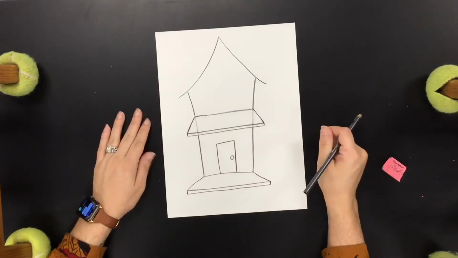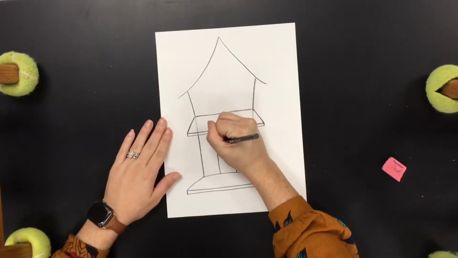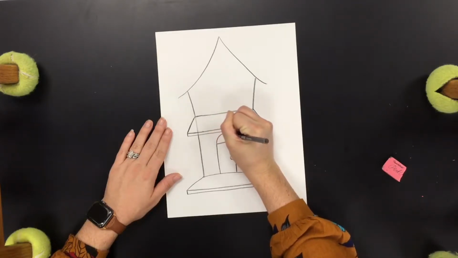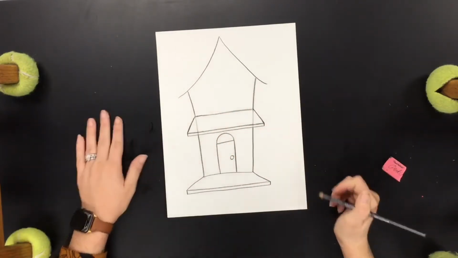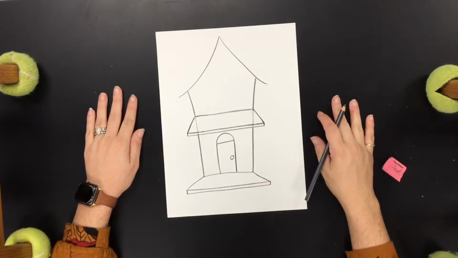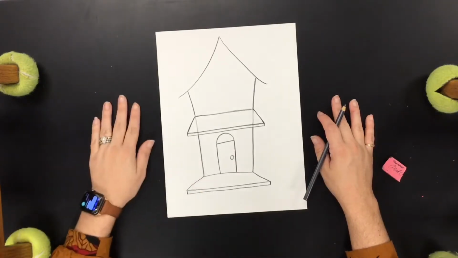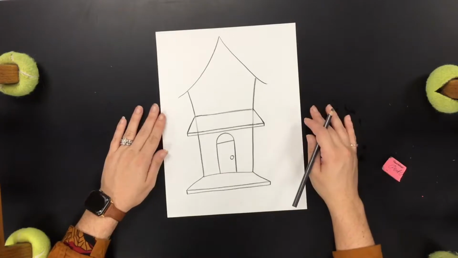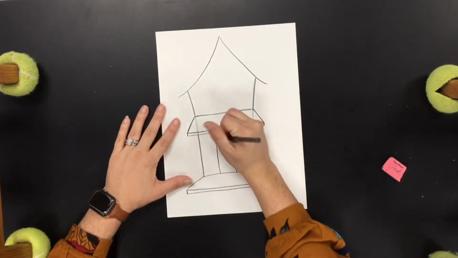On top of my front door, I'm going to do a rounded window. So it's just going to be a half circle that comes up and around and connects to the other side. We all there? Awesome. Let's add some lines in our window.